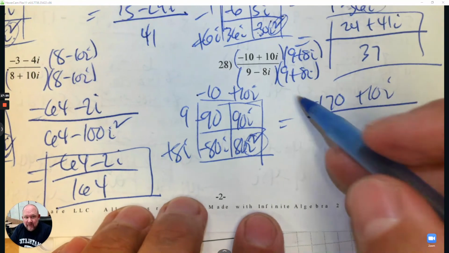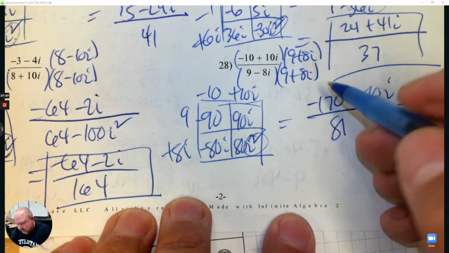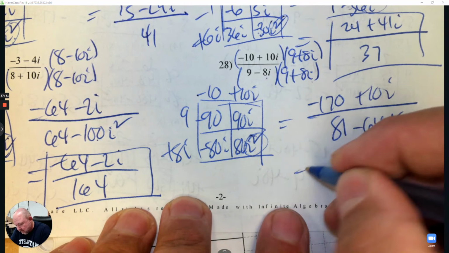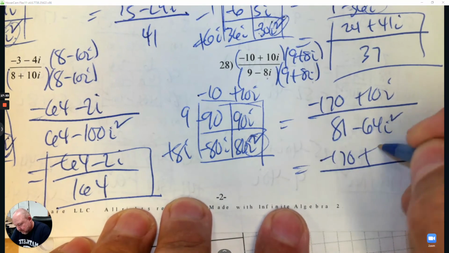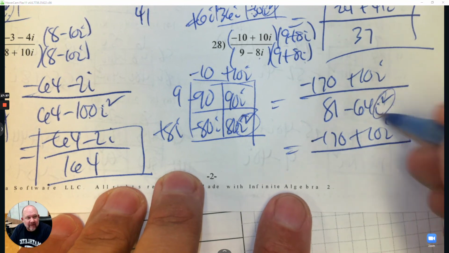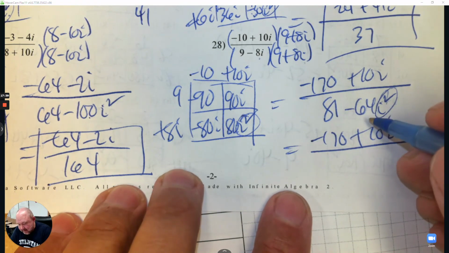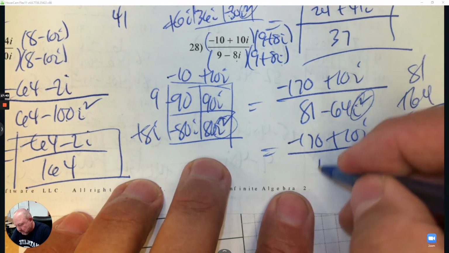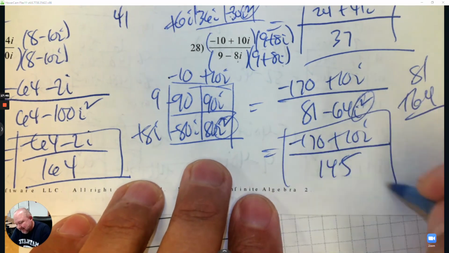The denominator, 9 times 9, and negative 8 times 8. So it's negative 64i squared. All right, so the i squared is negative, so a negative times a negative is positive 64, so 81 plus 64 is 145. And I did it.